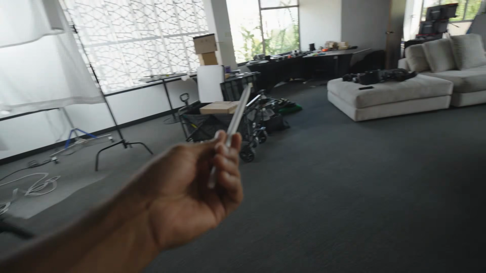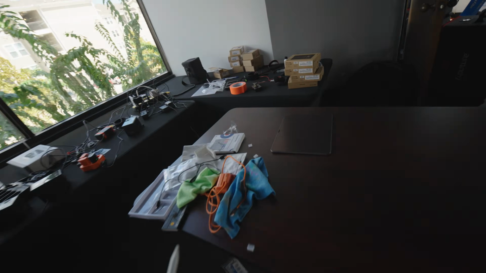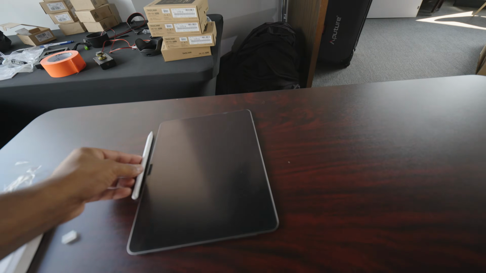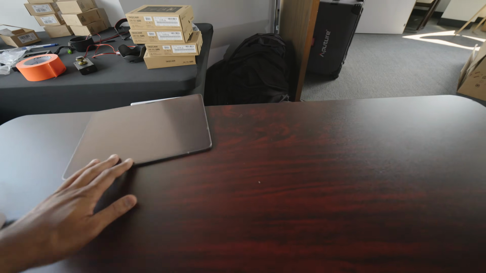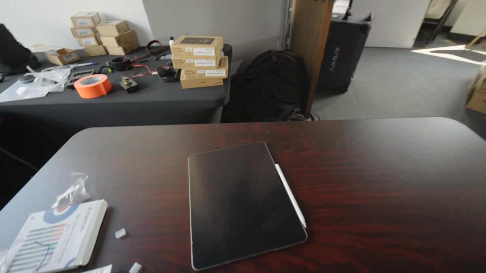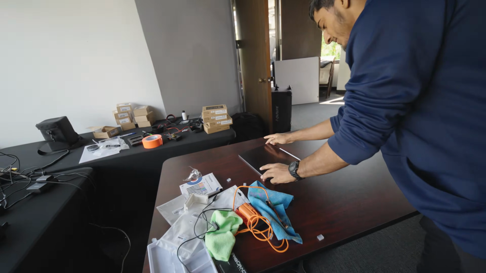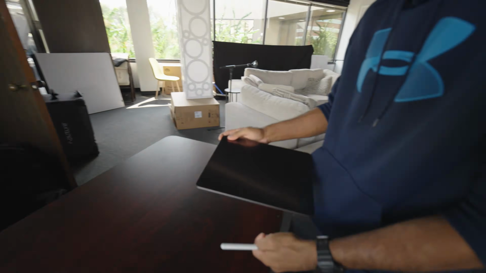I should double check the iPad. This pen has been sitting here for a little while. If we were to, there we go, that connects that way. Sufyan, can we just ensure, I don't know how to use this iPad, so just make sure it's charged. Is it charged?